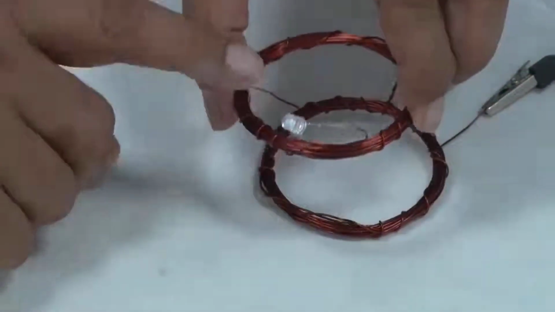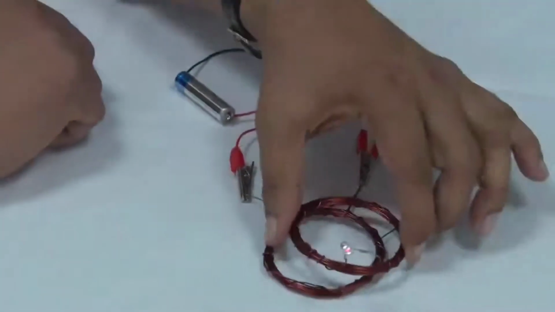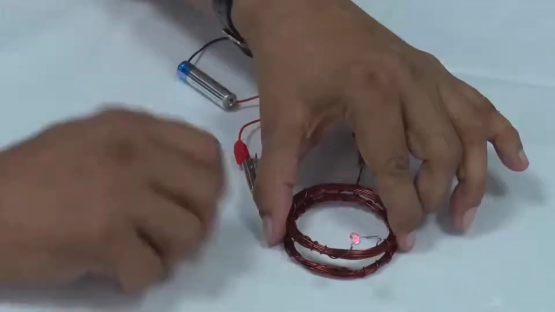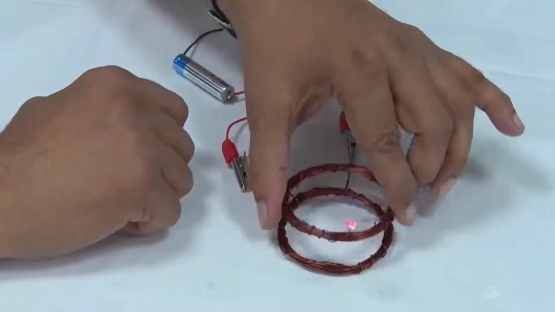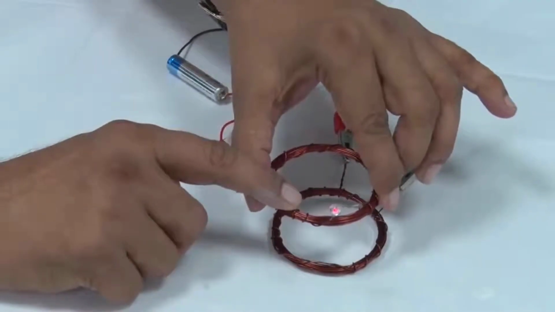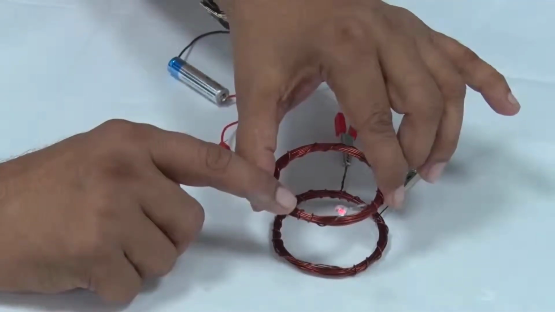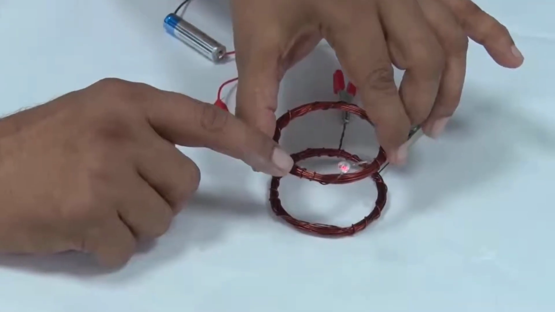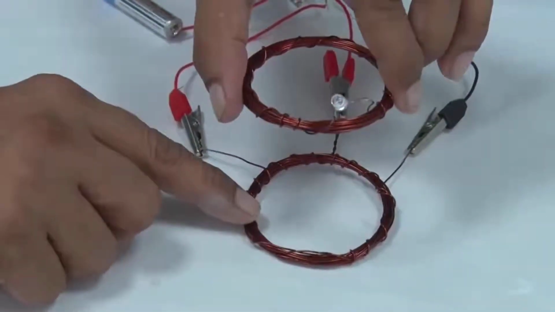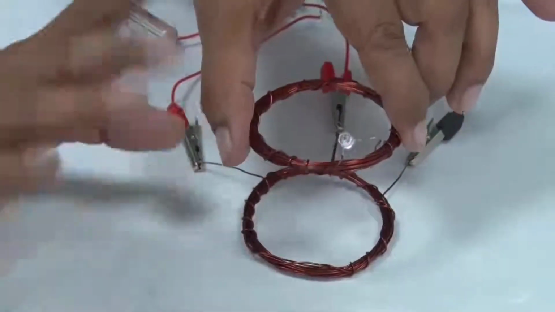So, how is there a current in this coil? It is not connected to any circuit. Okay, it is not connected to any circuit, but still you can see there is a current out here. So, how does the current come here? You must be remembering Faraday's law of induction experiment, where you pass a current in a coil, primary, secondary, transformer principle, mutual inductance, whatever you say.